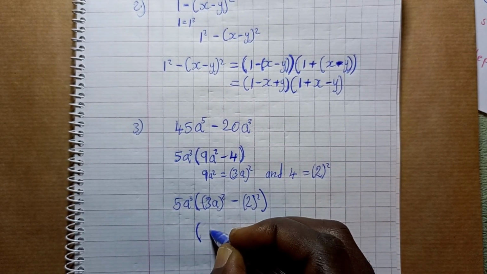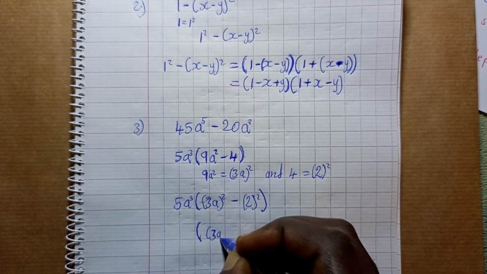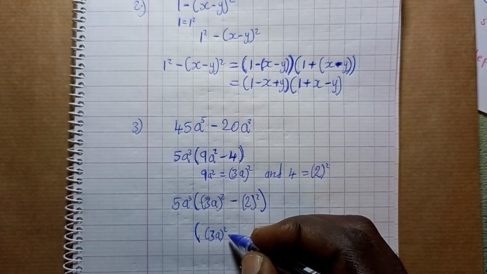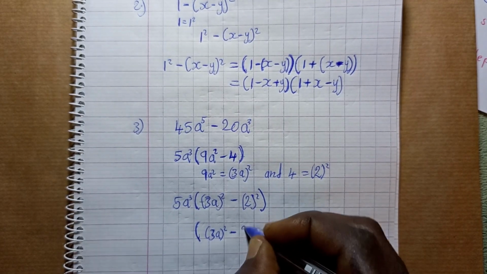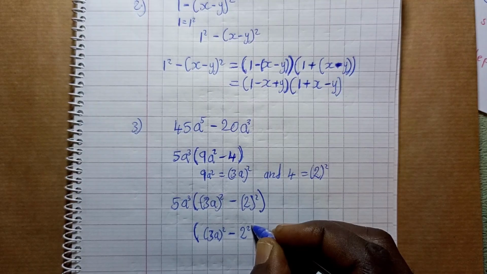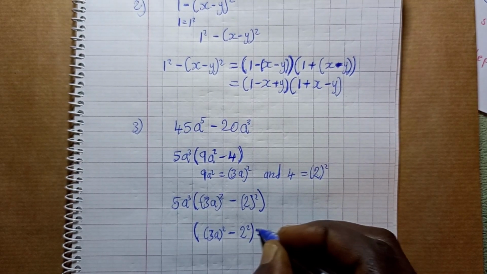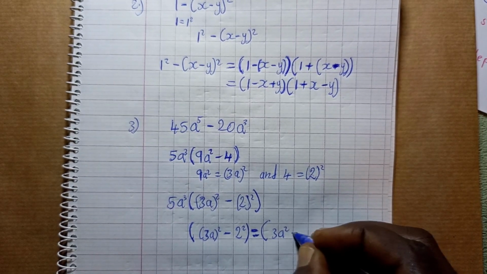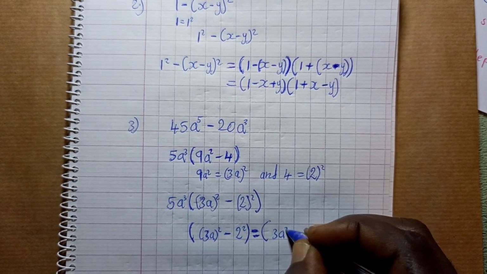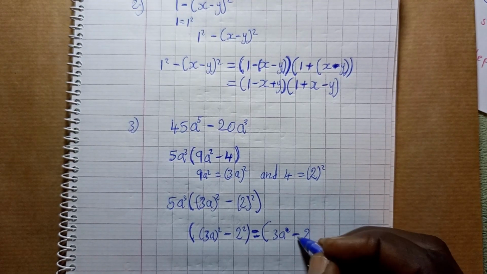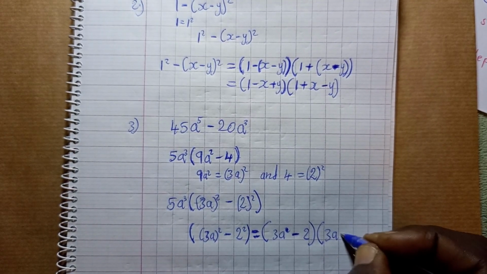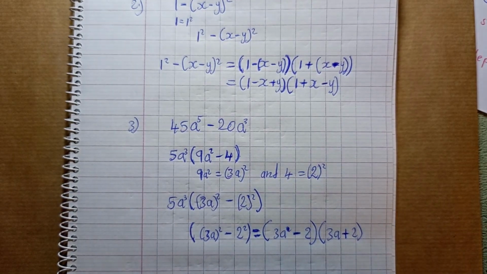So I have (3a) square minus 2 raised to power 2 is equal to open bracket 3a minus 2, there's no need for square again, open another bracket 3a plus 2.